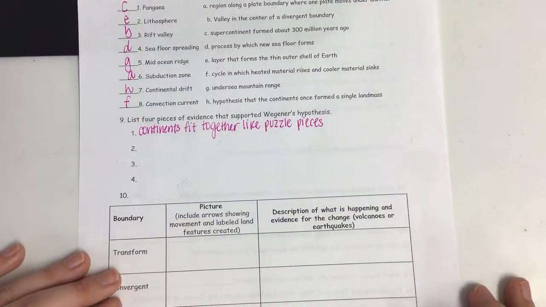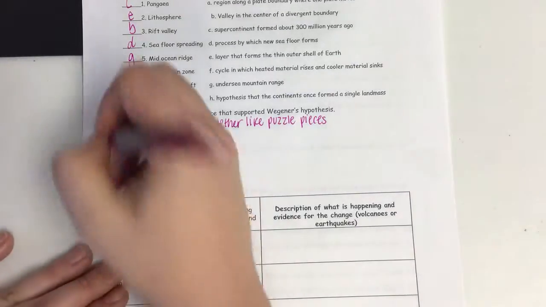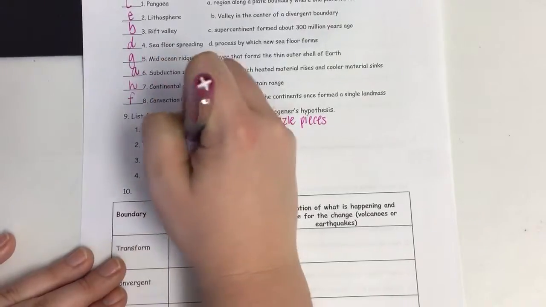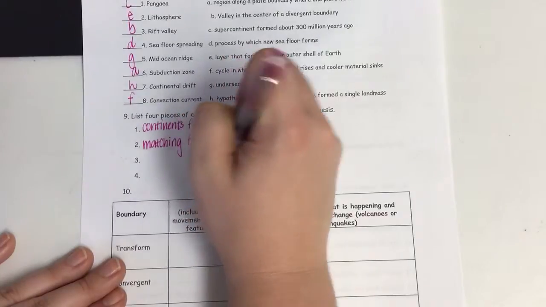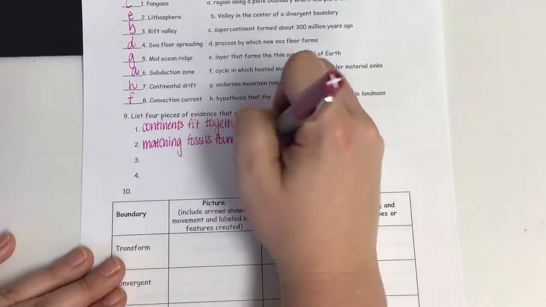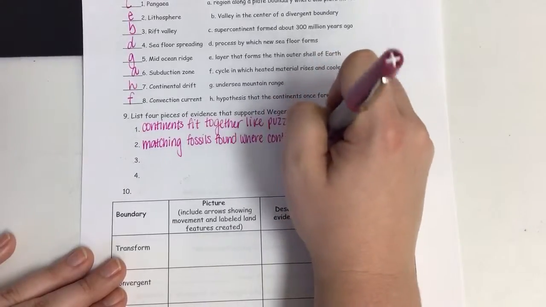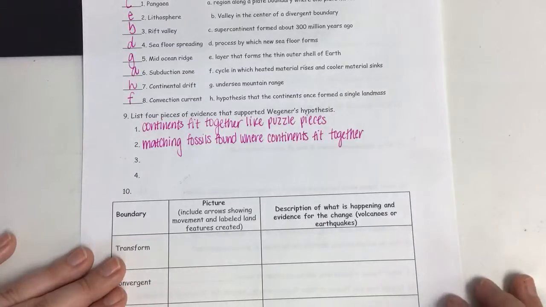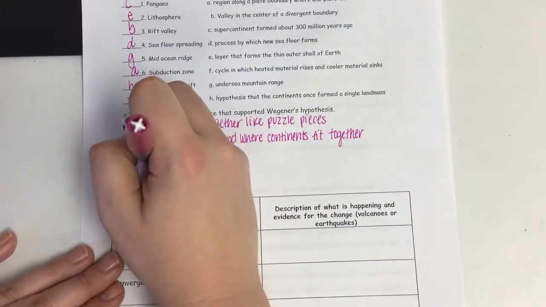Number two is that matching fossils are found where continents fit together. Number three is that landforms also match up where continents fit together.